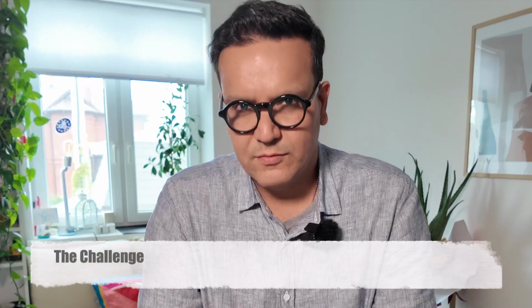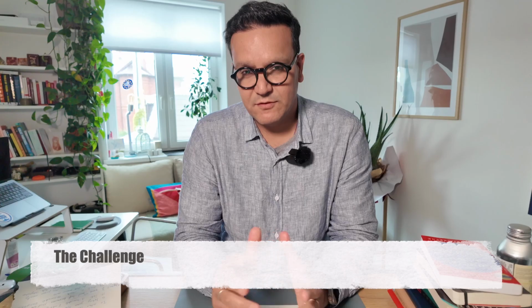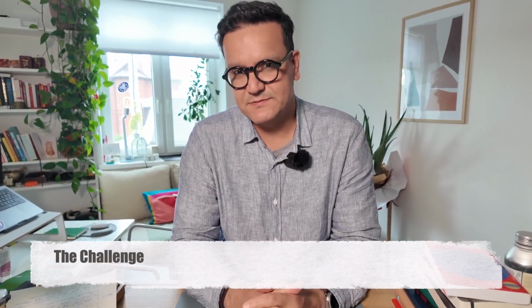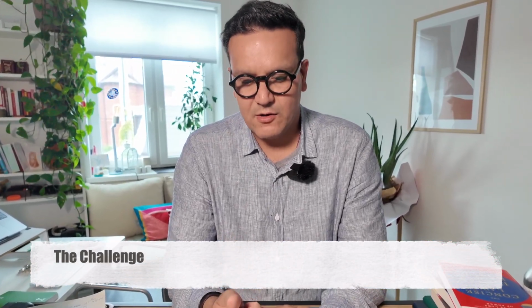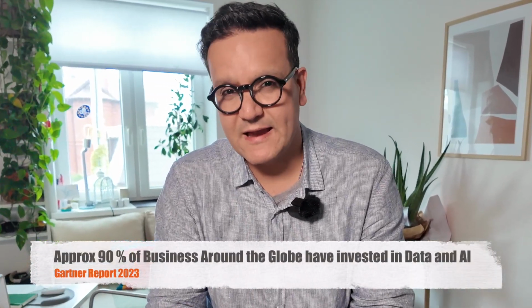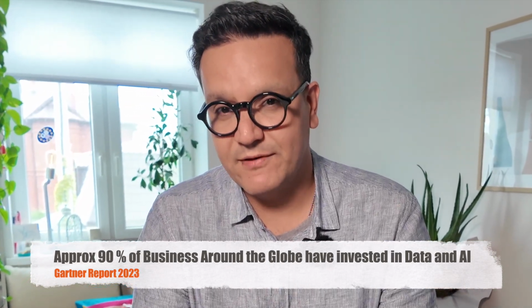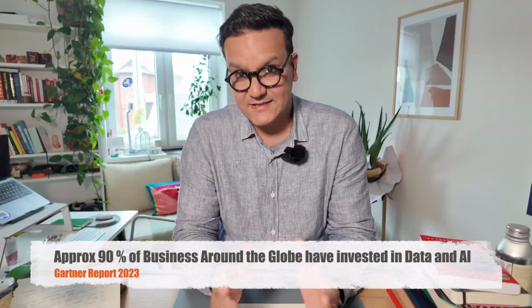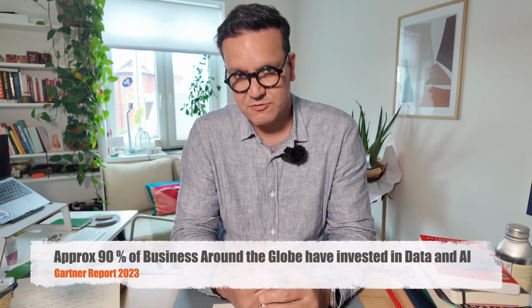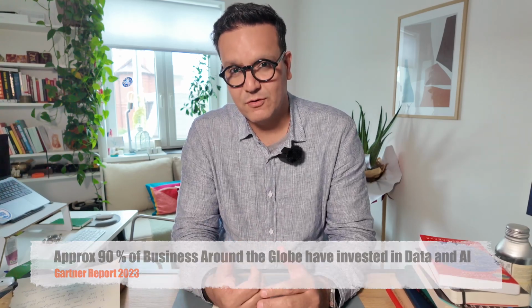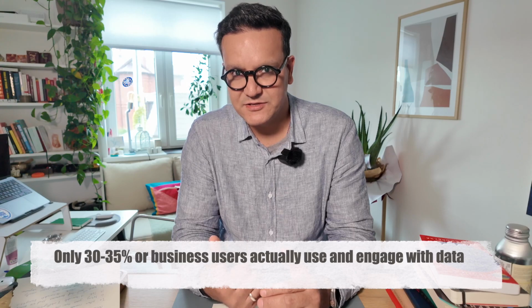Now, there are several BI tools in the market. Some even offer self-serve capabilities, meaning the business users are now able to produce their own dashboards and reports. We also find that around 90% of businesses in some way, shape or form have now invested in data and AI. Yet the low adoption rate from the business user's point of view still remains one of the biggest challenges.